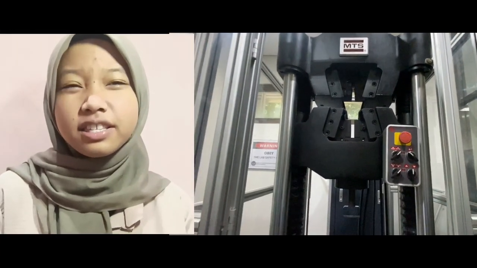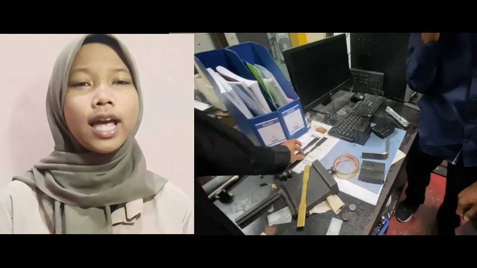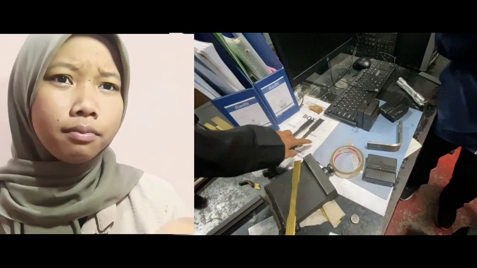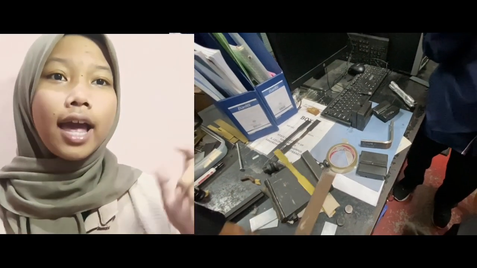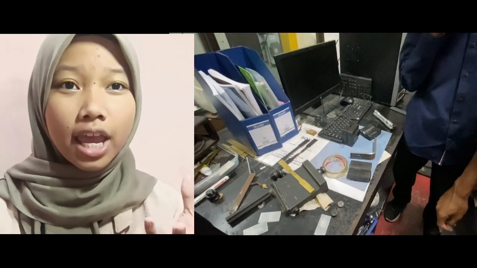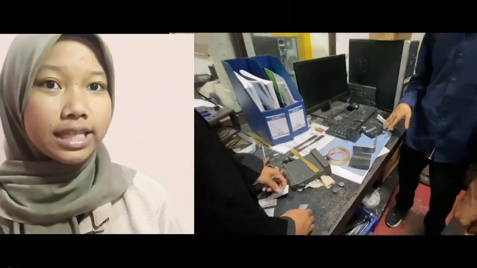Okay, next is about the standard for tensile testing. For metals, tensile testing is usually conducted following ASTM E8 or ASTM or ISO 6892 standards. The standards regulate specimen shape, dimension, and testing procedures to ensure accuracy.